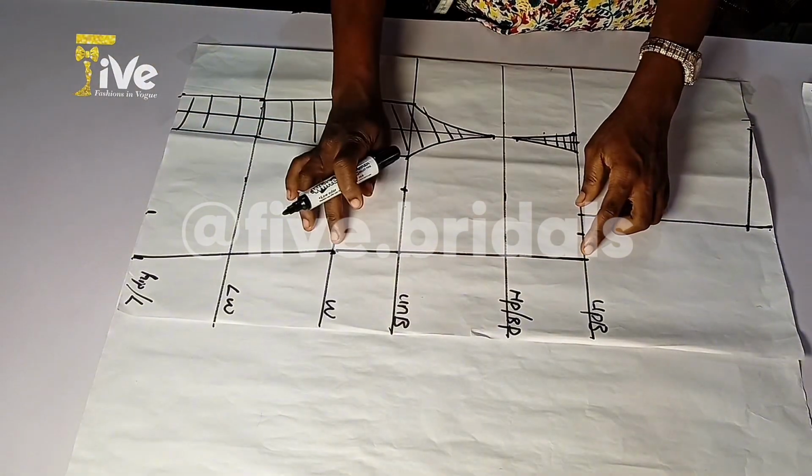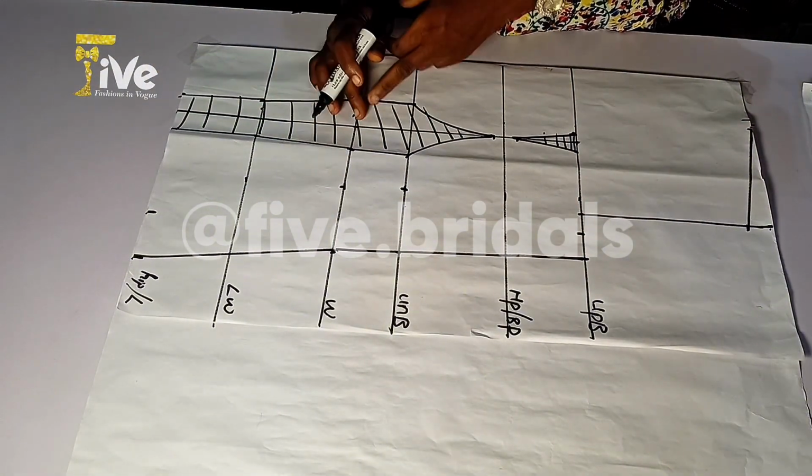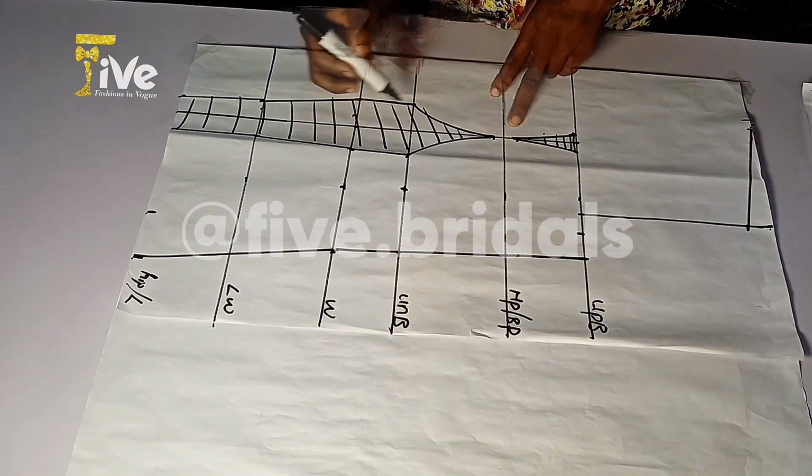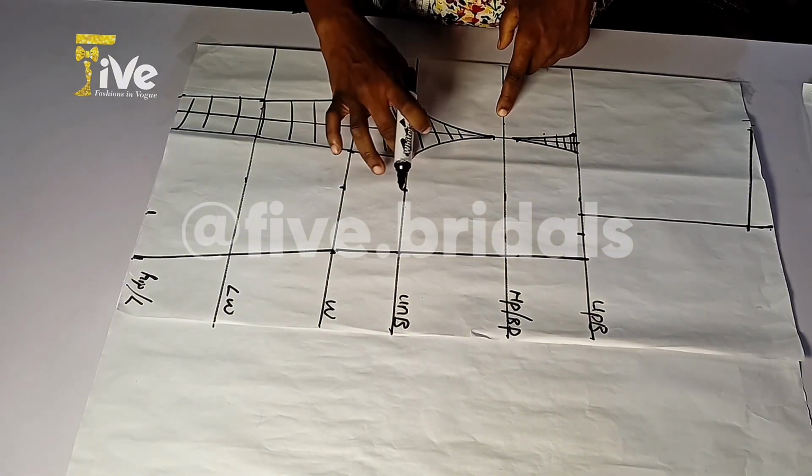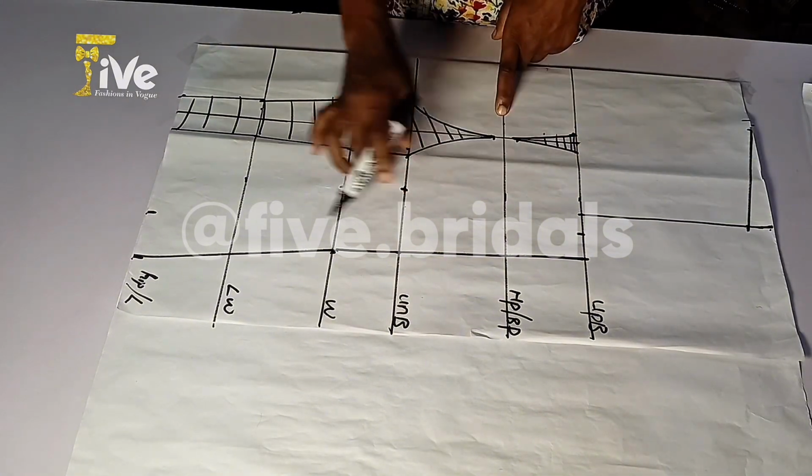Now, you are imagining why this place is straight. This place is looking straight because the underbust and the bust is now the same thing. The difference between the bust and the underbust, we have included that it's here. So this will be giving us a straight line.